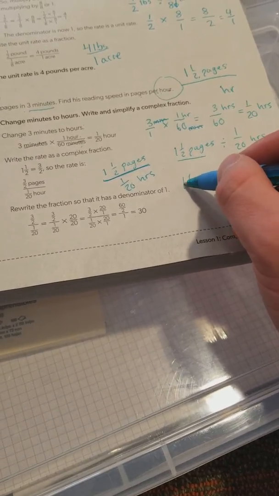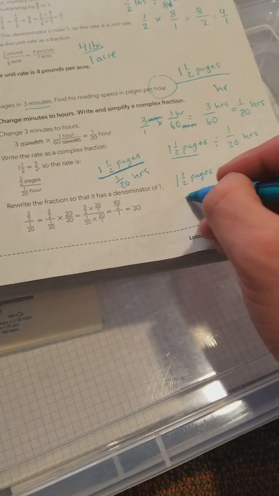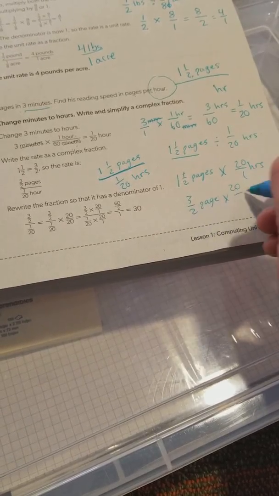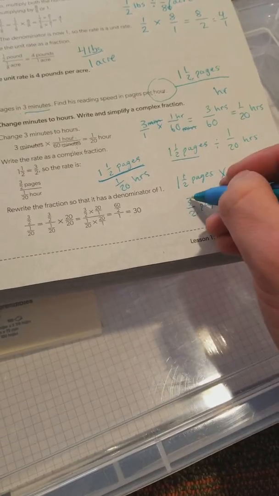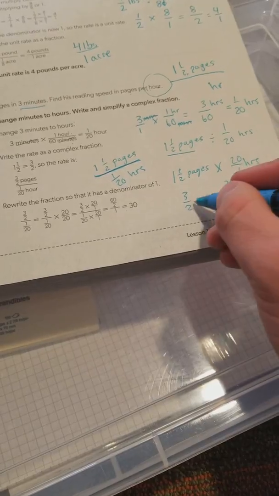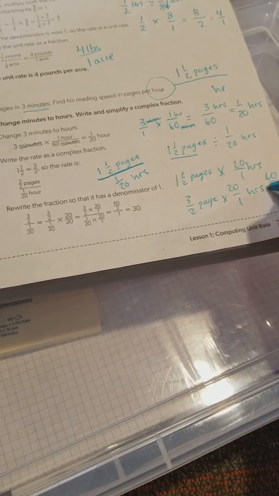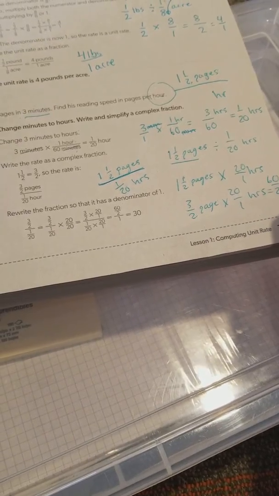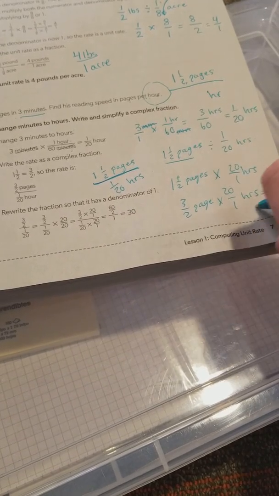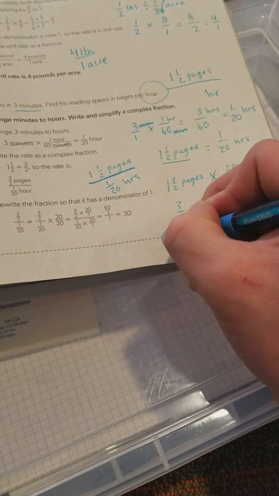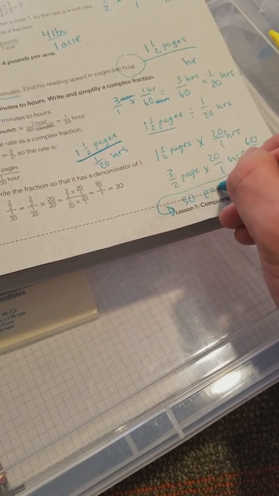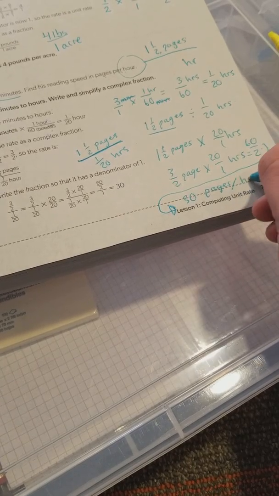So we have 1 times 2 is 2, plus 1 is 3 half pages, times 20 over 1 hours. And we have 3 times 20, 60, 2 times 1 is 2, 60 over 2 pages per hour, and that will simplify to 30 pages per hour.